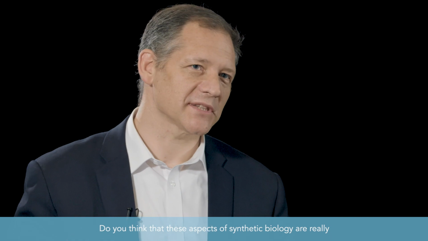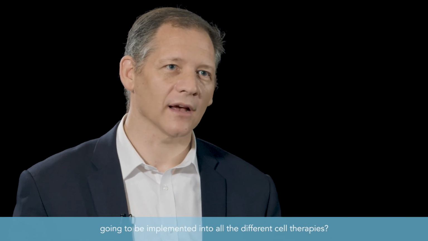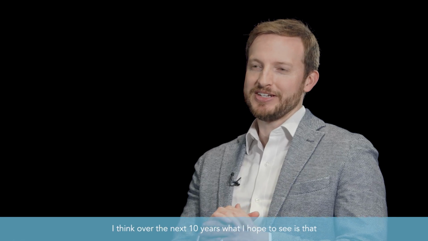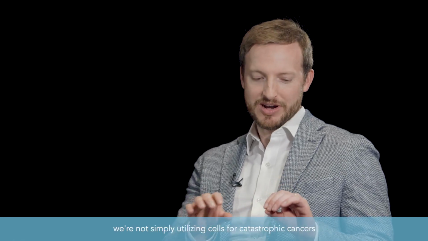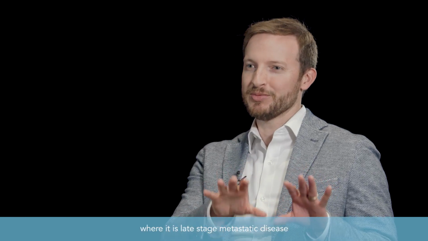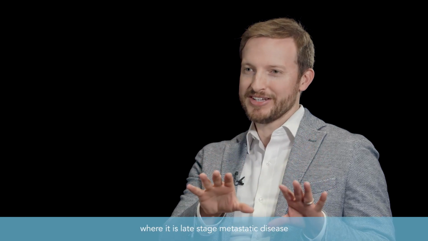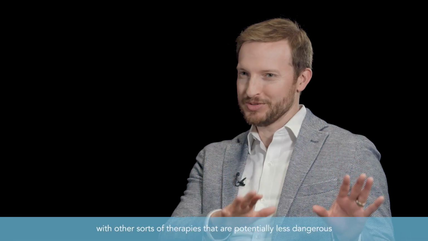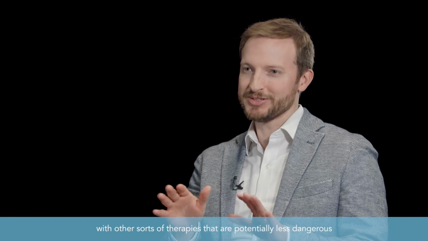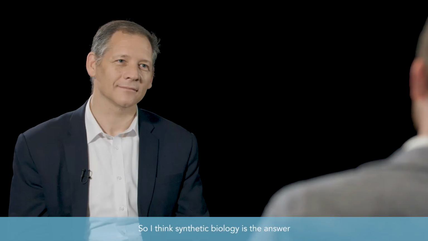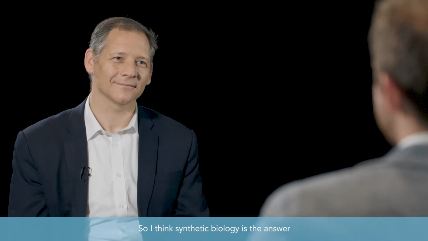Do you think that these aspects of synthetic biology are really going to be implemented into all the different cell therapies? I think over the next 10 years, what I hope to see is that we're not simply utilizing cells for catastrophic cancers, where it's late-stage metastatic disease. No one with autoimmune disease that can be treated with other sorts of therapies that are potentially less dangerous and less toxic will want to have a cell therapy. So I think synthetic biology is the answer.